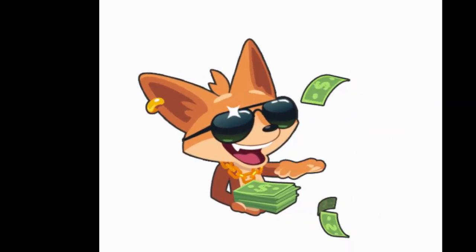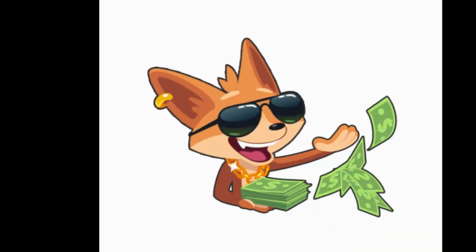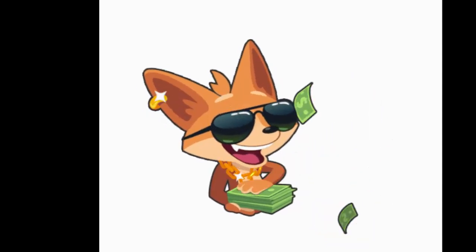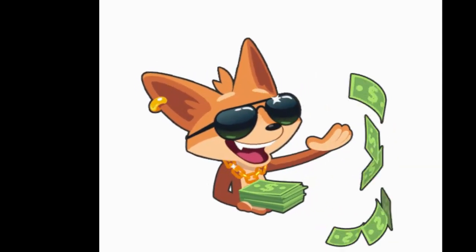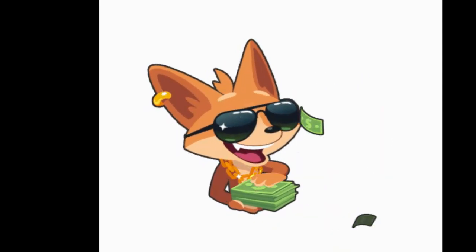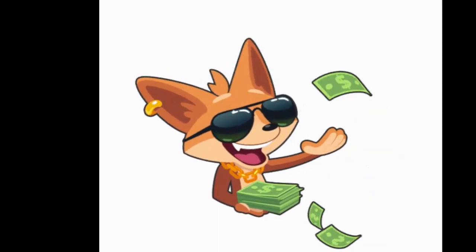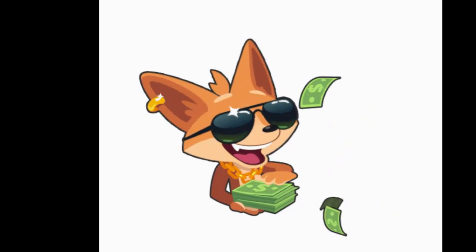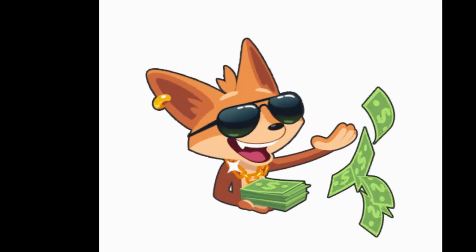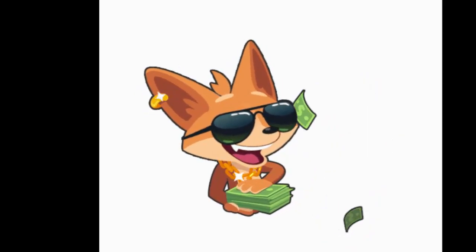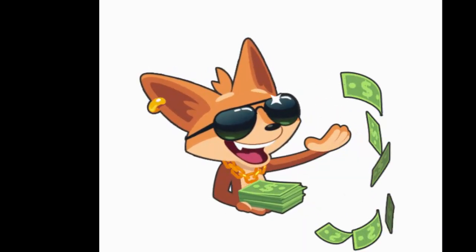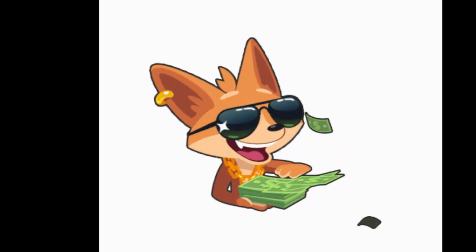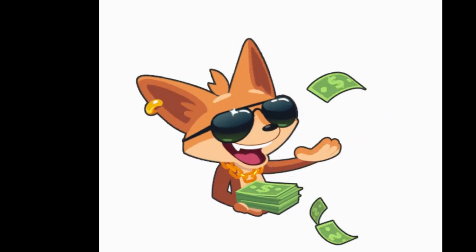This is actually not a fox, but it could be easy enough to change. This would be like with a donor alert, I suppose. Anyway, this I think was a corgi, but it could easily be a fox.